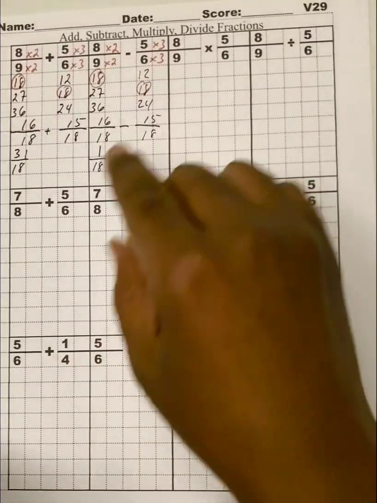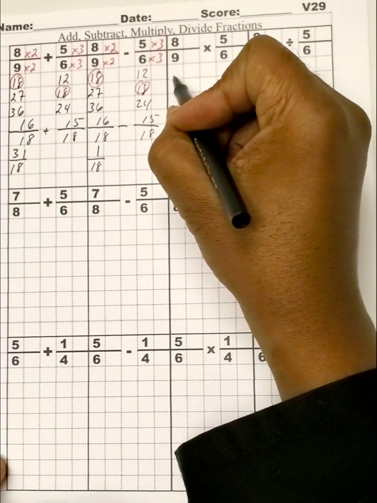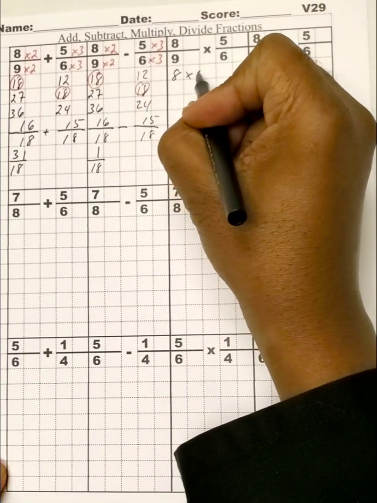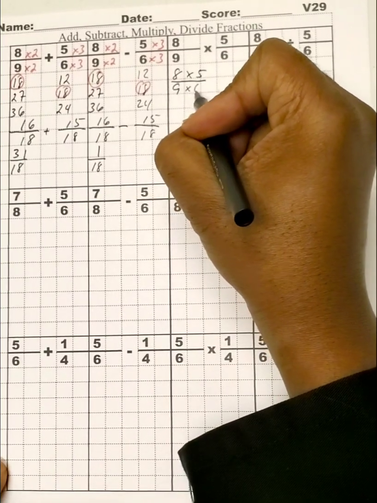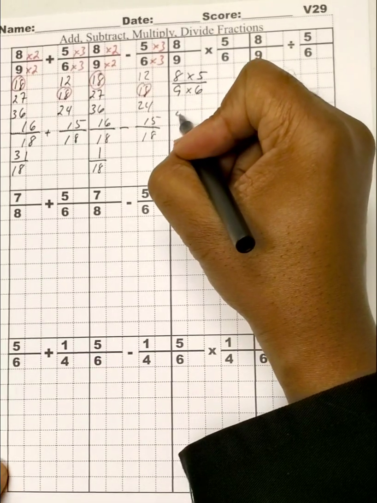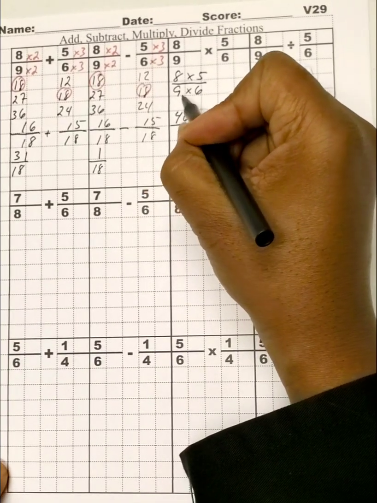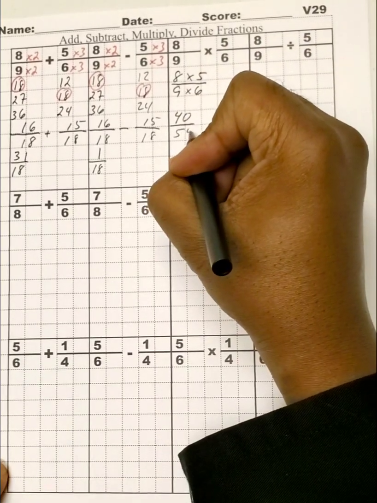Okay, now for multiplication, we don't find least common denominators. We use another rule. We just say 8 times 5, which is multiplying the numerators, and 9 times 6, which is multiplying the denominators. 8 times 5 gives us 40, whereas 9 times 6 gives us 54.